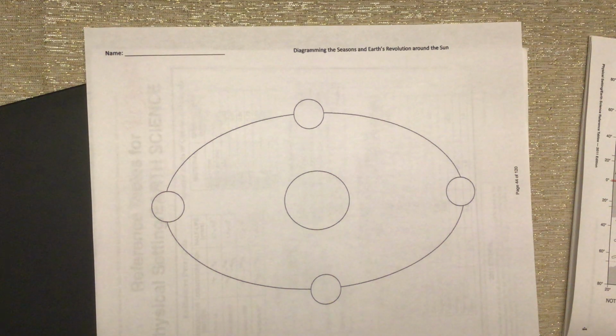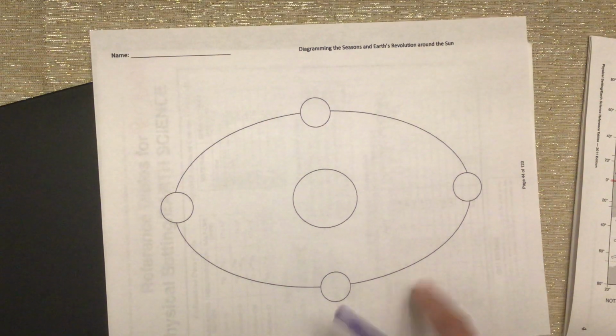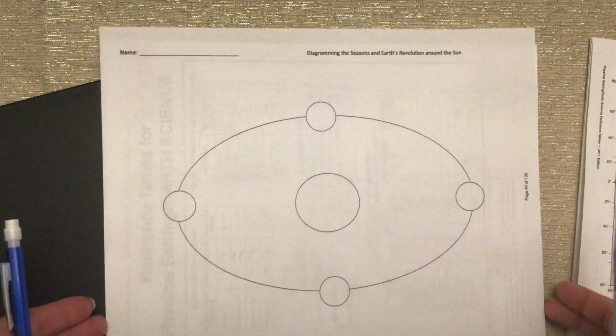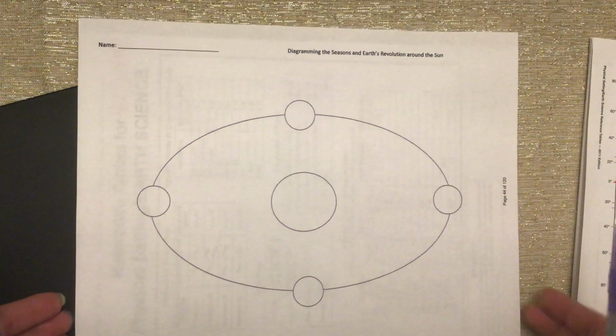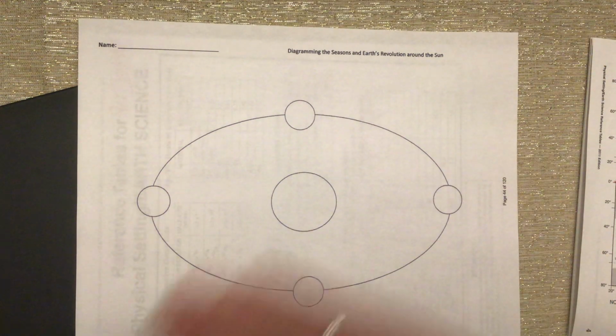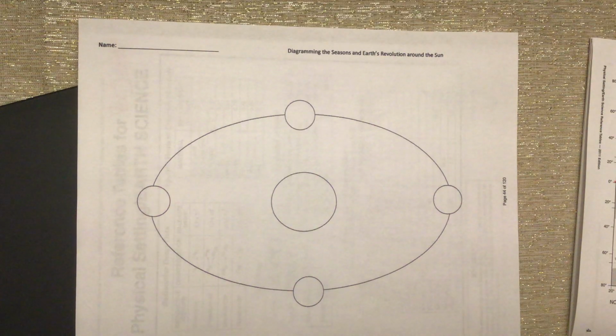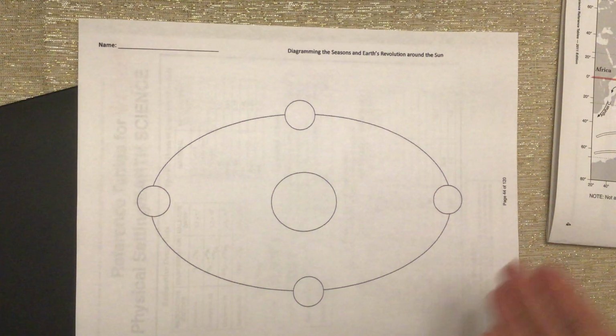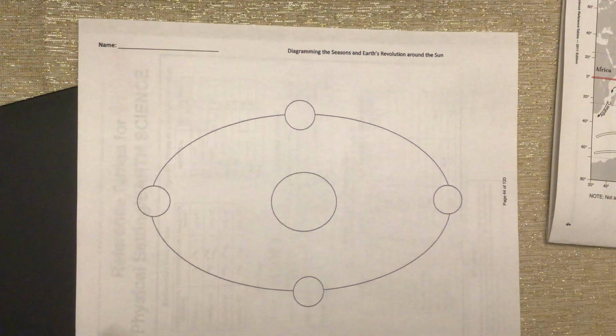Hey again, everyone. So we are going to diagram, we're going to draw on this sheet. We're going to make a model of the Earth revolving around the sun. And as you can see, it's blank. It's blank, okay? So the question is, can we create a model of the seasons and the axis and everything just on this, with very limited information? And the answer is yes, we can.